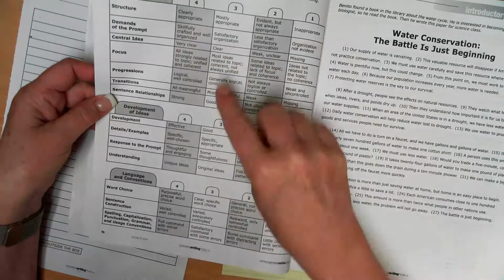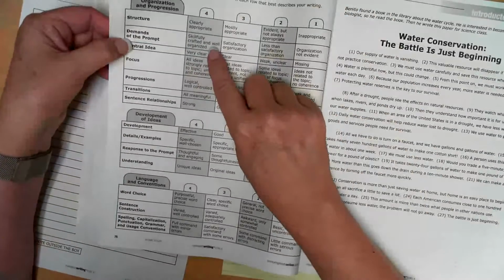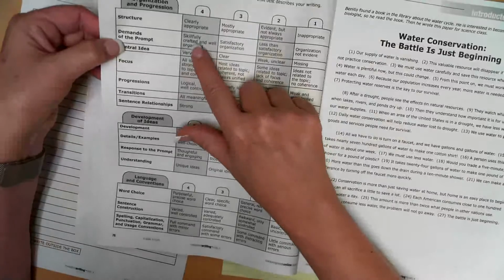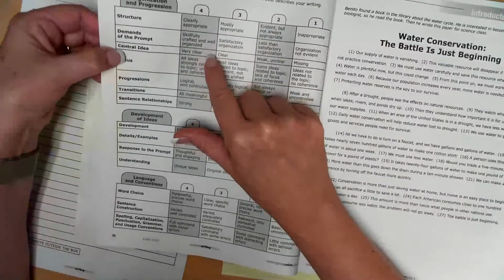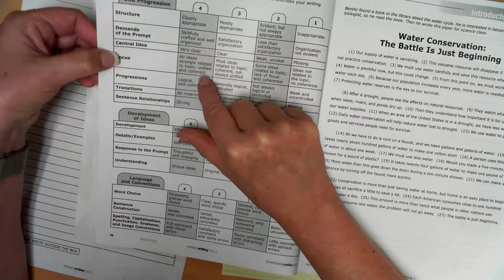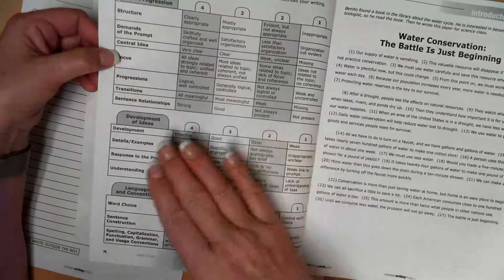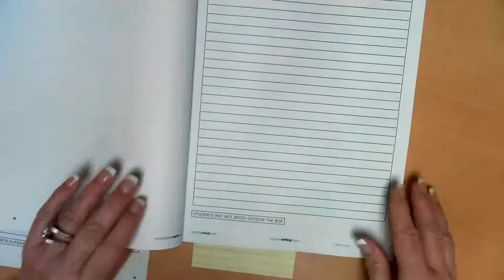because on this rubric you can look and make sure you go down this list of 4. I did my structure, that's the organization. Demands of the prompt, skillfully crafted and well organized, very clear, central idea. All ideas strongly relate to the topic. Remember to stay on topic. So you can just go write down this to make sure after you're done that you double check it and make sure you've got that. So tear a piece of that out.